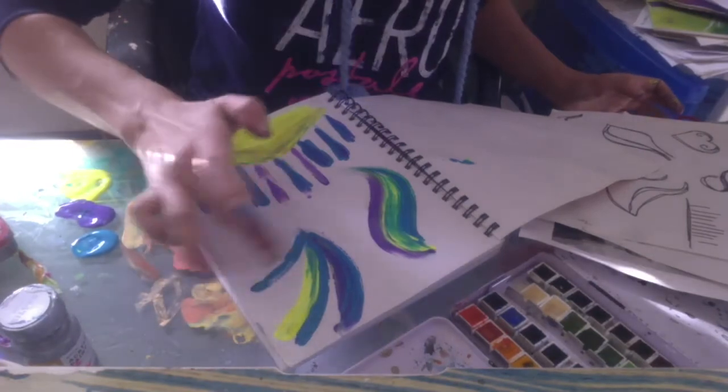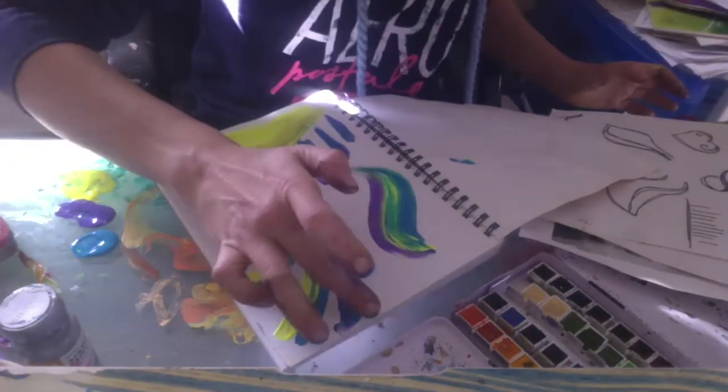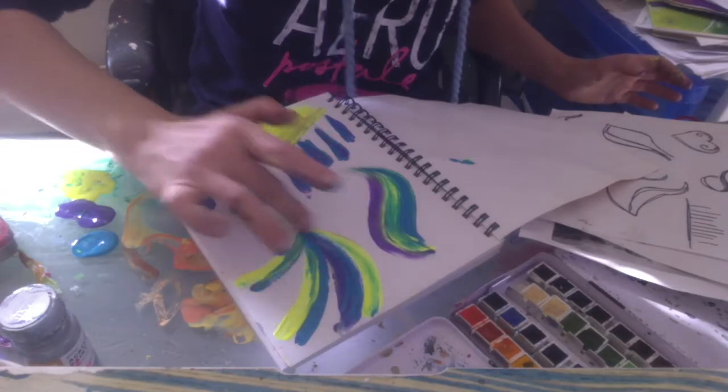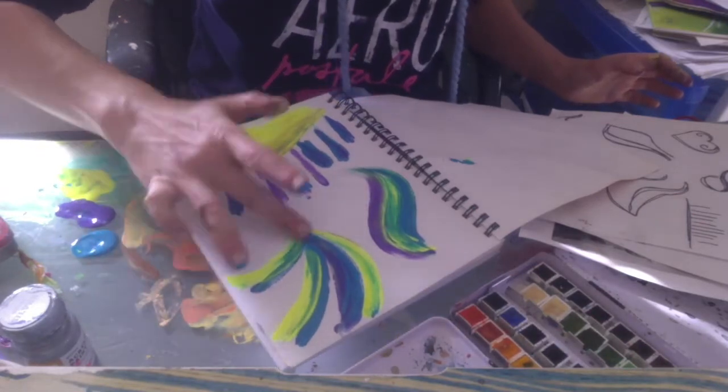But the energy's there. And remembering that this is the imagery that spoke to me, because we're all unique. We're all on our different journeys.